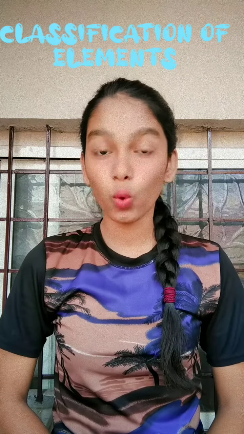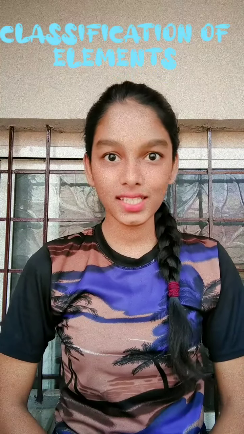Today I'm going to tell you about classification of elements. Let's start with what classification of elements is. You can see the textbook of SSC Science 1. In the first paragraph we have only 5 important points.